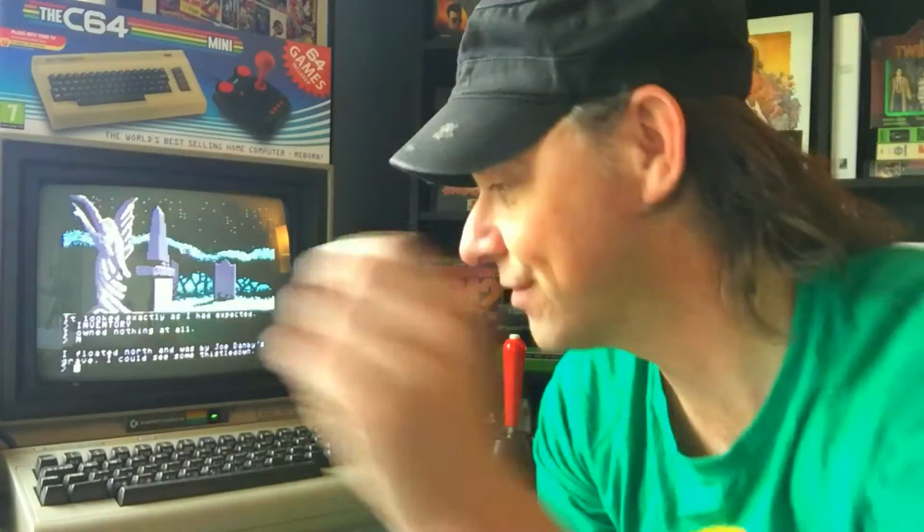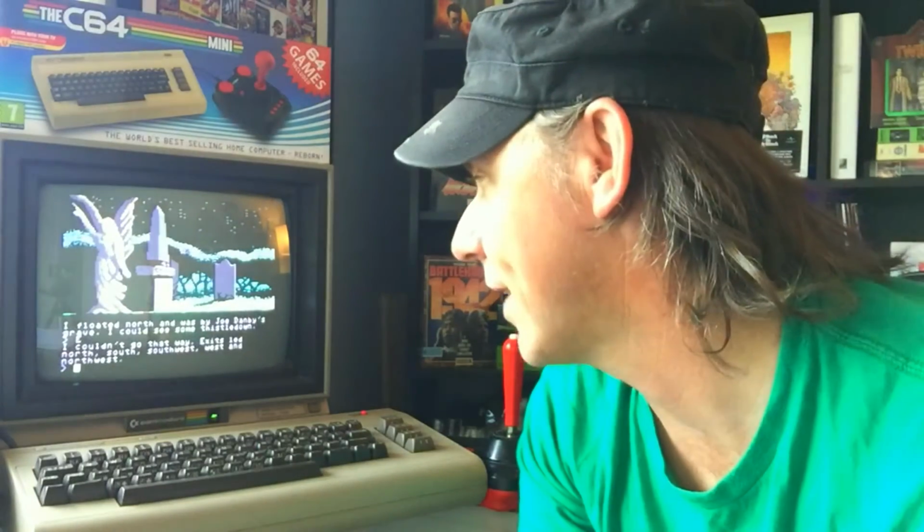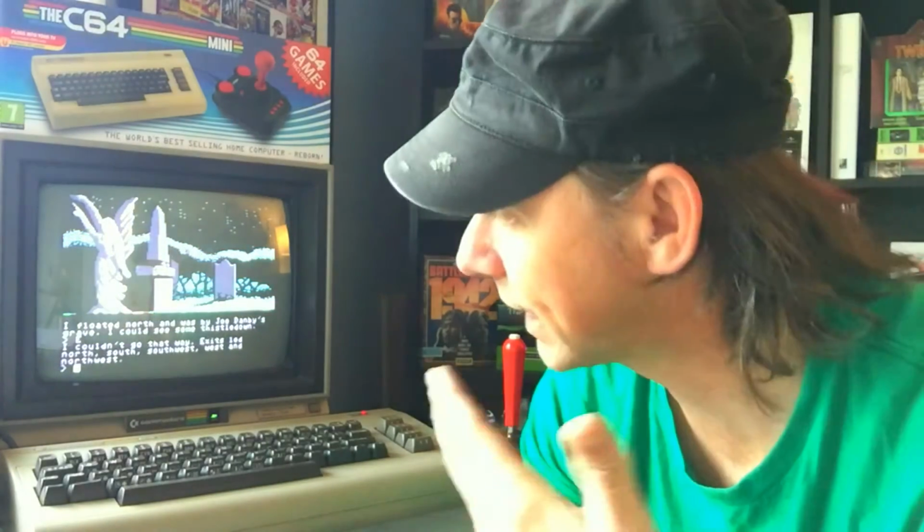Let's try another direction, try east, see where that takes us. Okay, so this is a good example here. I couldn't go that way. Exits lead north, south, southwest, west, and northwest. So a lot of these games, if you get to a dead end, will give you a description of what directions you can go, which is pretty helpful. Not all of them did that. Most of them I would say didn't. But this game is pretty helpful, and it's just giving you an idea of what direction you can go, so you don't have to keep mashing different directions until you get somewhere.